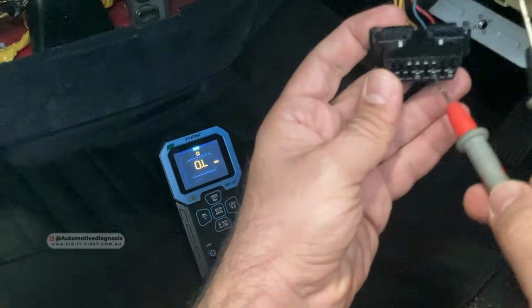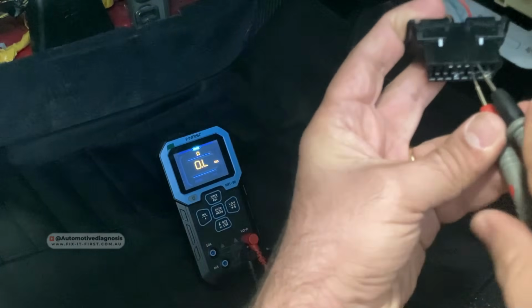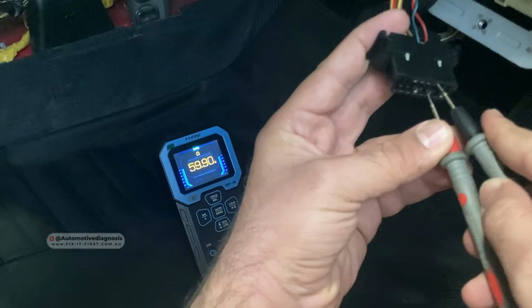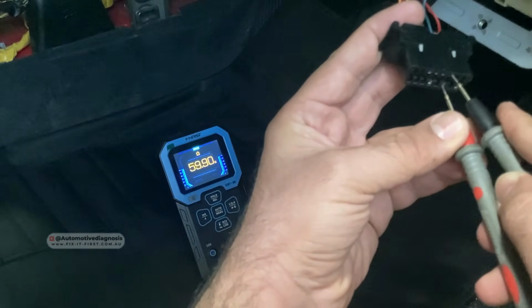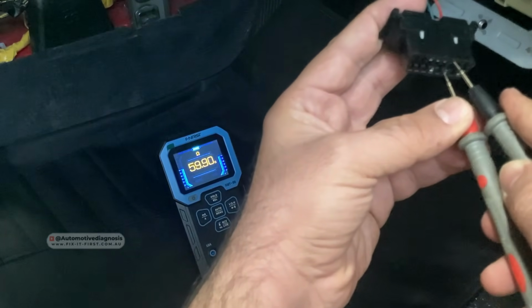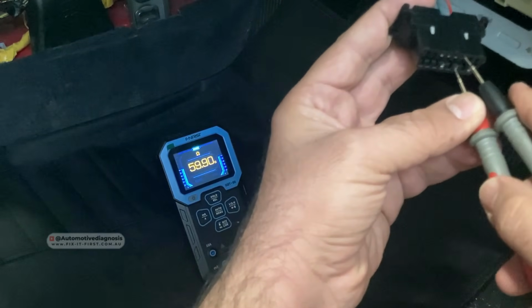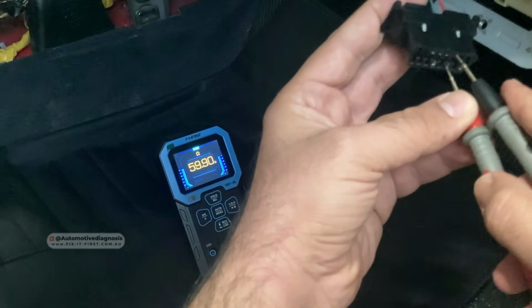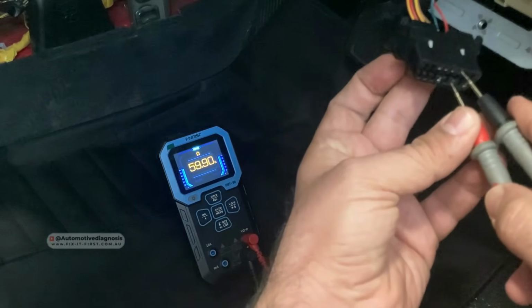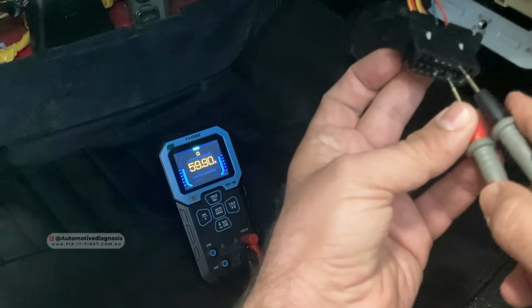And if I check the resistance between these two, CAN high and CAN low, I'm gonna get 60 ohms, the normal resistance for the entire CAN bus. Considering that we have two terminating resistors, the total resistance of the CAN bus should be 60 ohms. So this is the normal resistance. If these two are shorted to each other, you're gonna have way less resistance value over here, which tells you the issue.